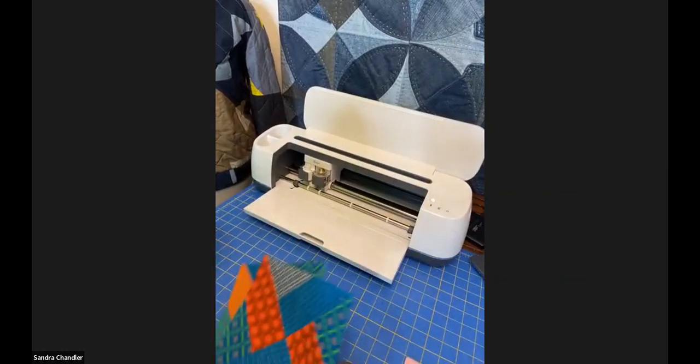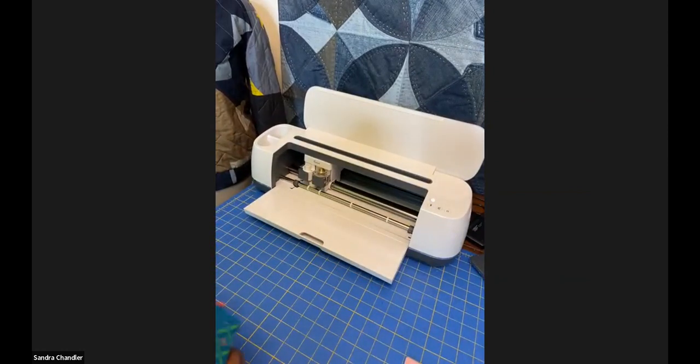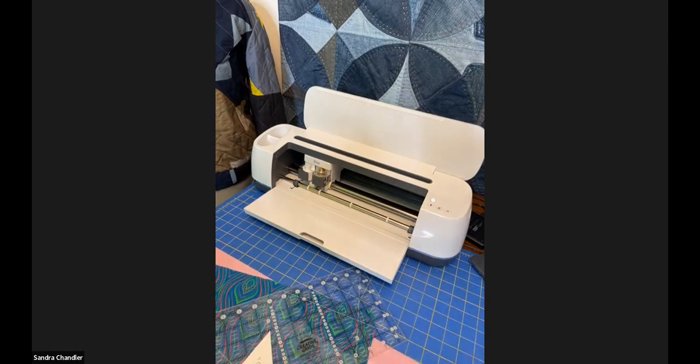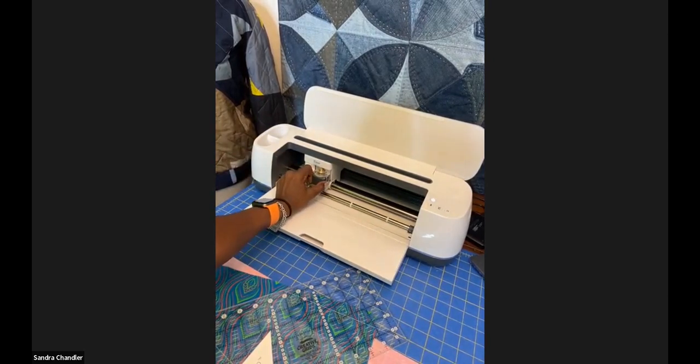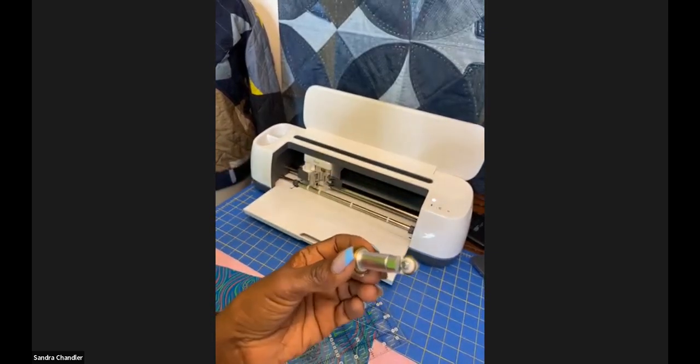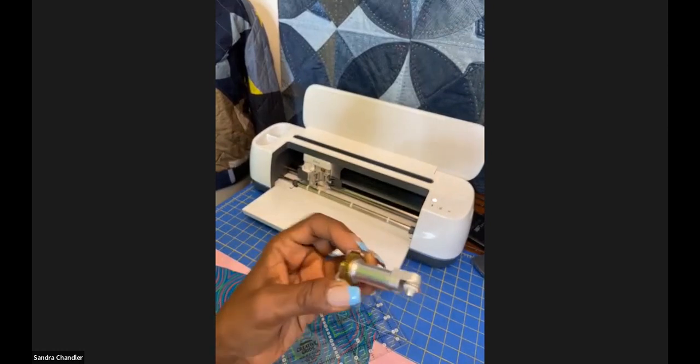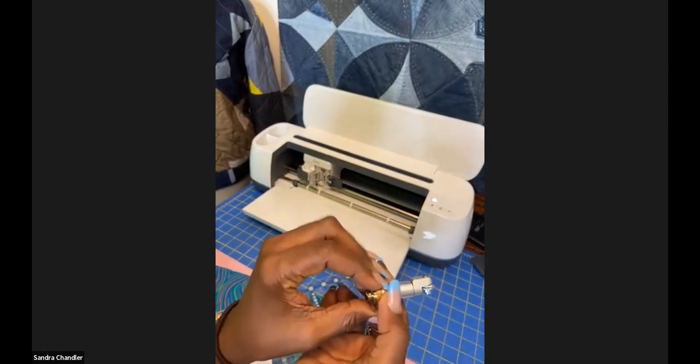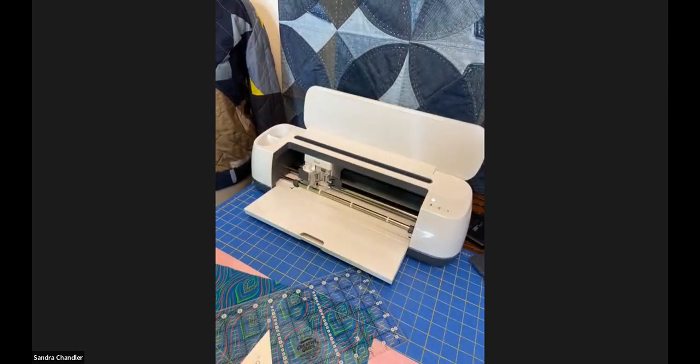So let's start with, how do you even get this going? How do you even start? What do you need? So supplies. First of all, you need a Cricut. Second of all, you need, I love the Rotary Blade. Depending on what you're cutting, I like the Rotary Blade. They also have several other blades that you can use depending on the fabrication.